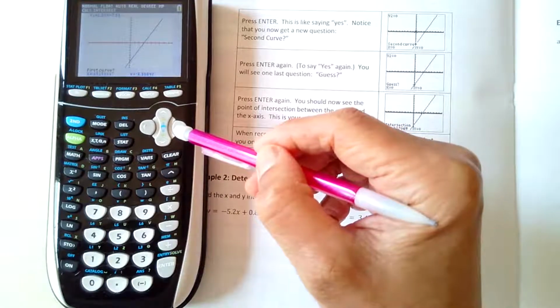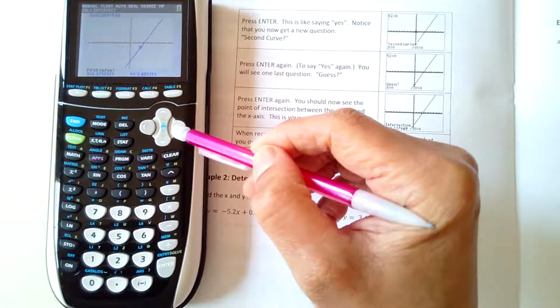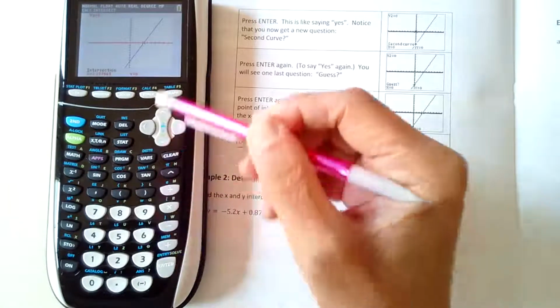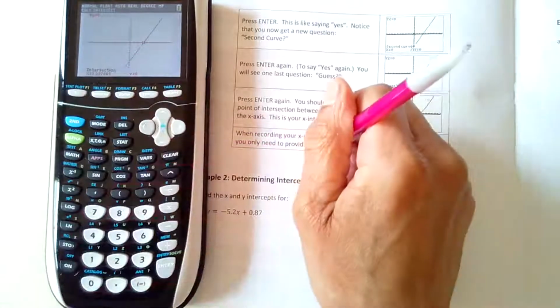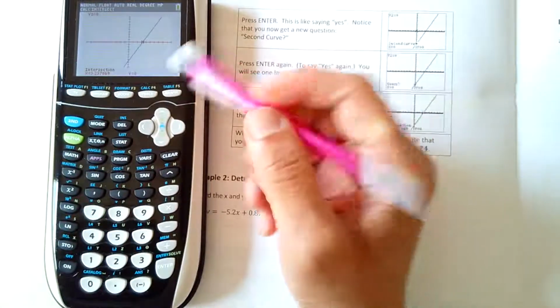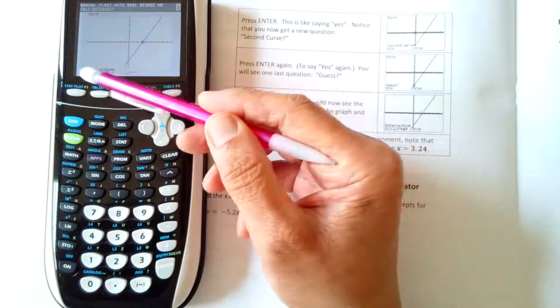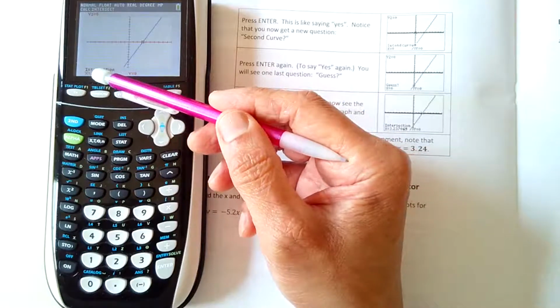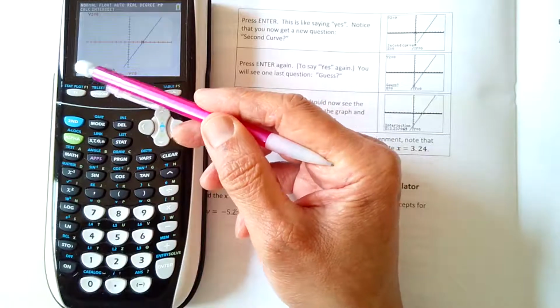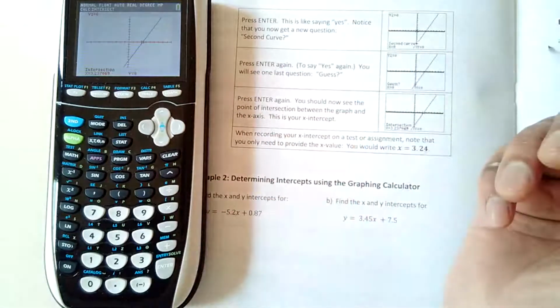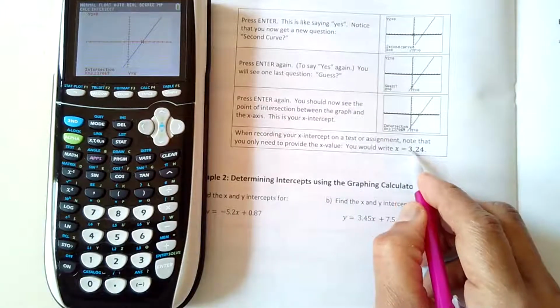Now I want to press enter three times, and you'll end up with the intersect. So my x-intercept is 3.23, or 2.234. And that's what you have here.